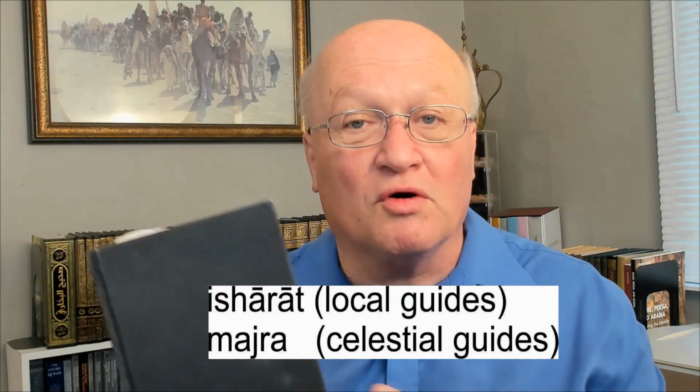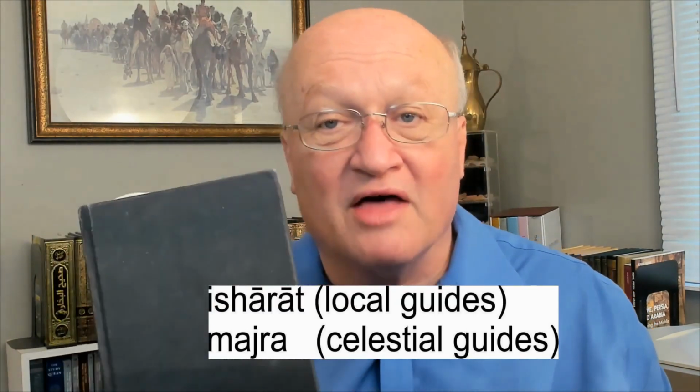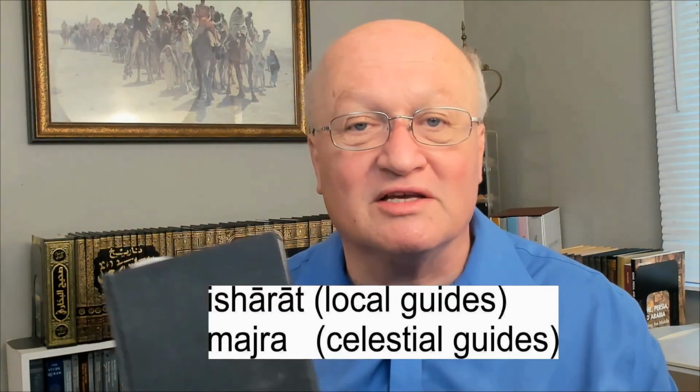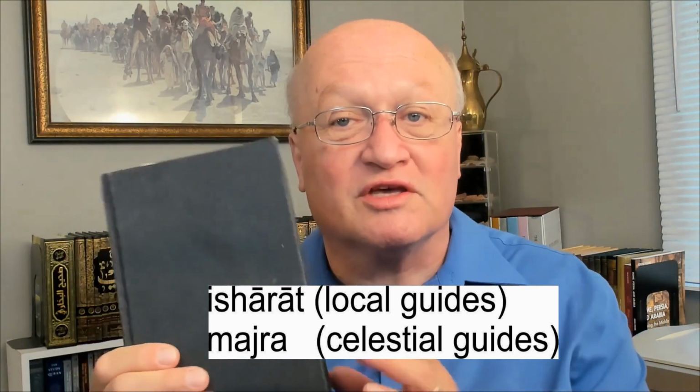I've gone through it multiple times, and this book tells us how the early Arabs used both Isharat, which were local guides, as well as Majra, which were the celestial guides, to navigate. Well, this book was not written until 1421. Ibn Majid, fortunately, gives us some clues of how the Arabs navigated back in more ancient times and how navigation developed up until his time.